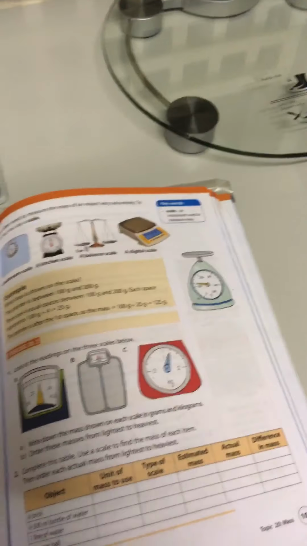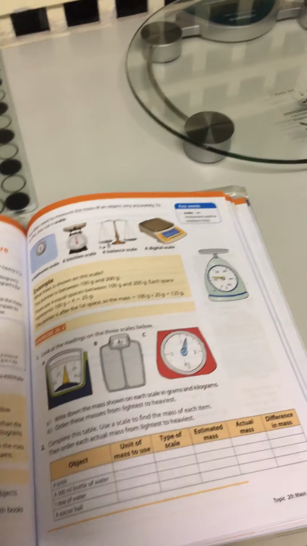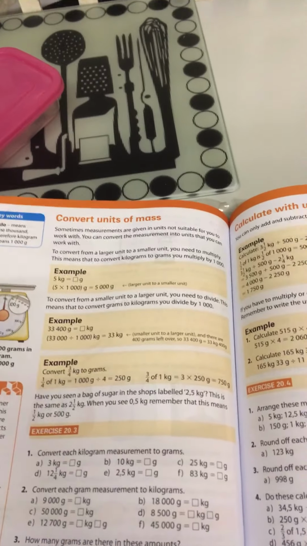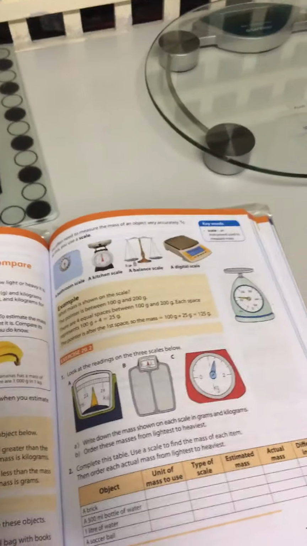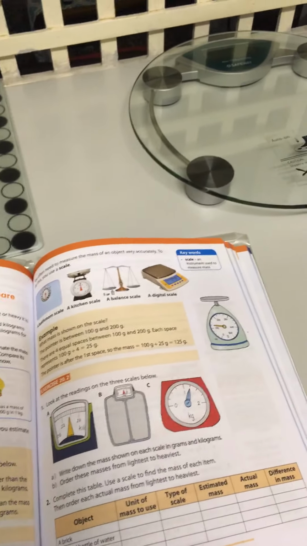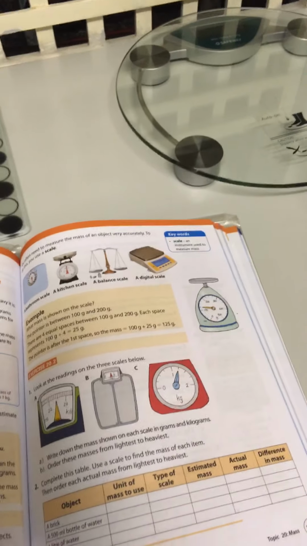So, yes, this is what we're doing today. Introduction to maths, not too difficult. And then tomorrow we're going to start with conversions between grams and kilograms, but that's going to be easy. It's the same as with milliliters and liters, or millimeters and meters. So we've done it already before.